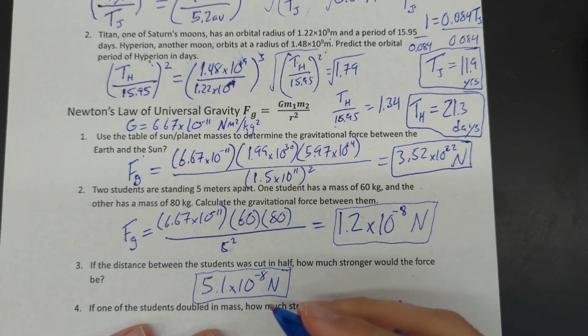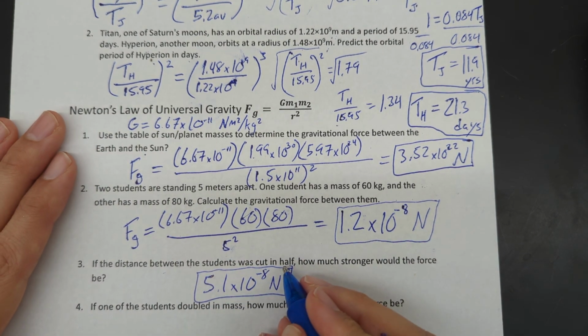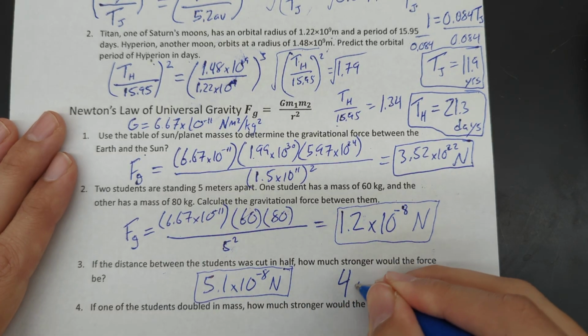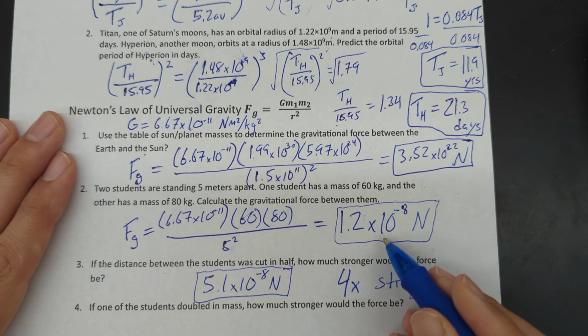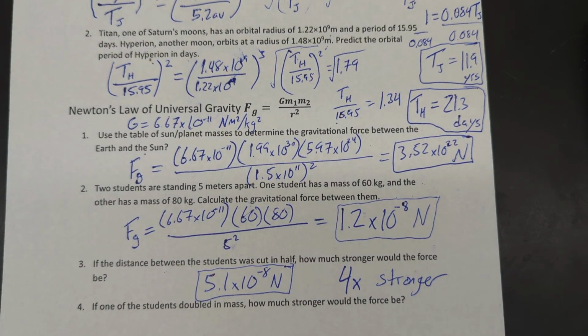And there's some rounding differences here, but if we cut the distance in half, this should be 4 times stronger. And it's about 4 times stronger. It's a little bit more, must be because of how the calculator was rounding.